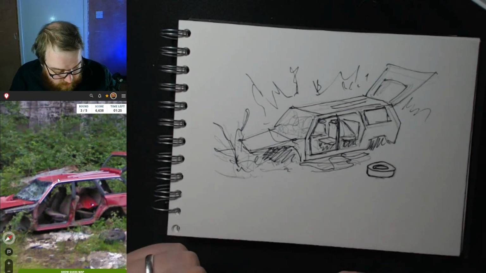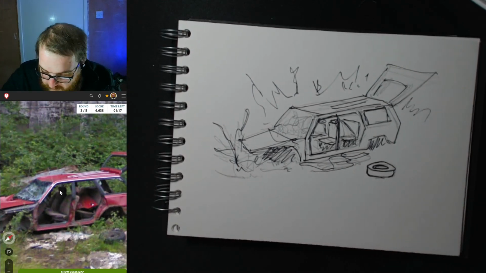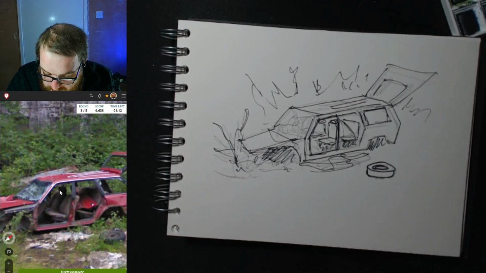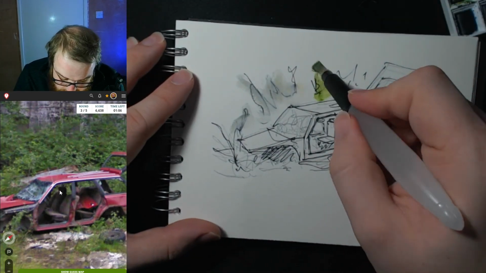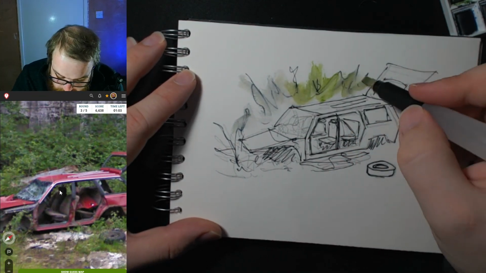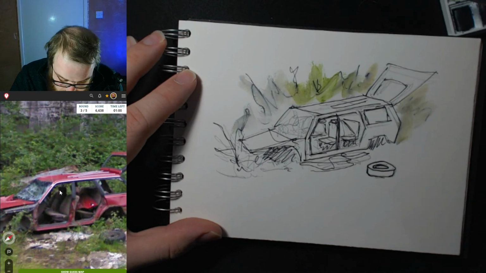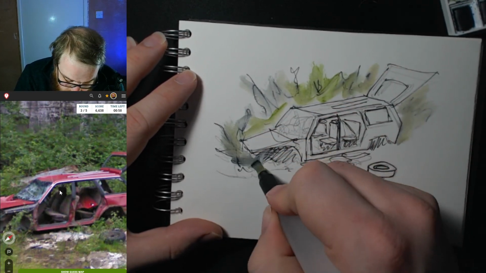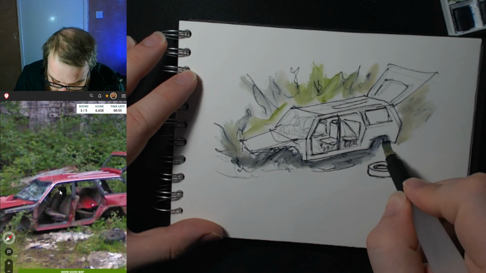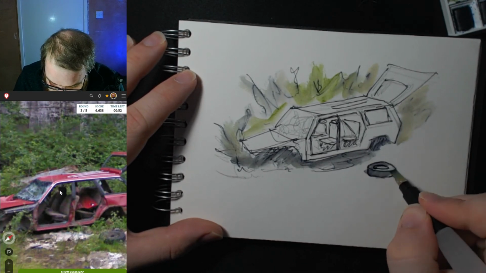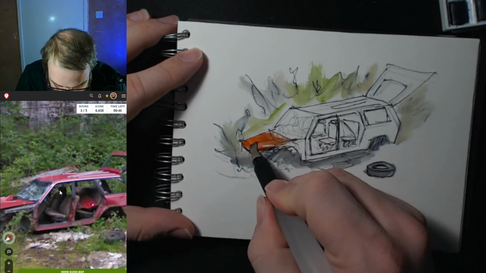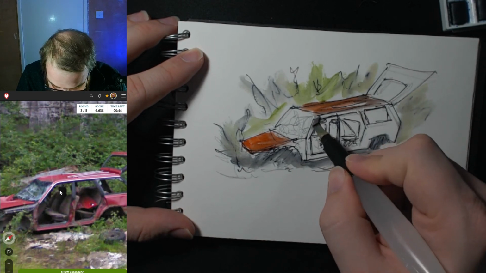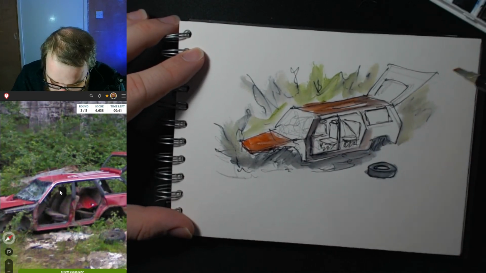I'll do is colour grab like you've never colour grabbed before. Come on, pigment, activate. There we go. Green in the background. I want more colour than that. Green in the background. Dark areas, dark areas, dark areas. Tire. Red. Red, red, red, red, red.